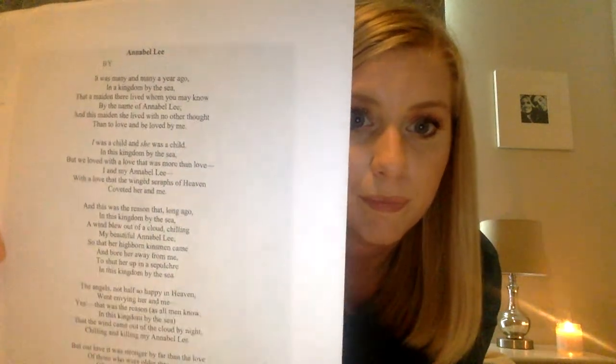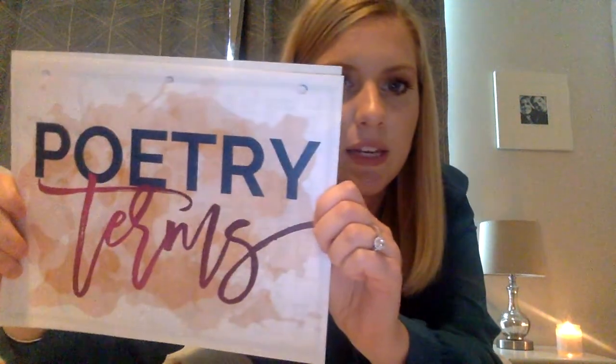And then I did send your parents an email with some handouts. So you know how usually in class I'll hand things out. So hopefully your parents printed this sheet. It says Annabelle Lee at the top. And secondly, you will need these poetry terms.